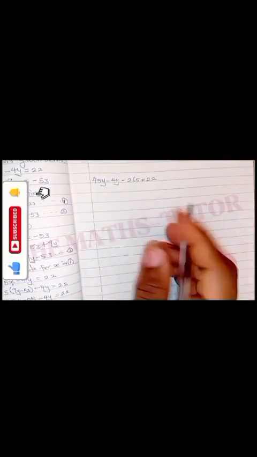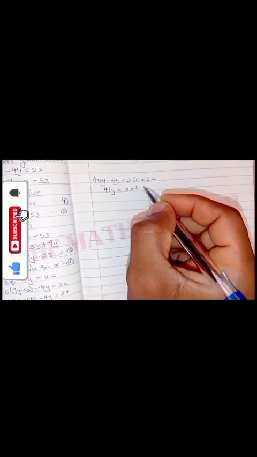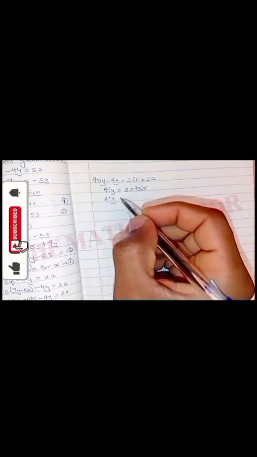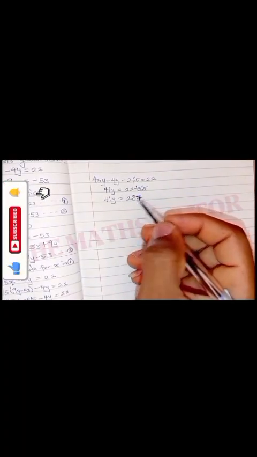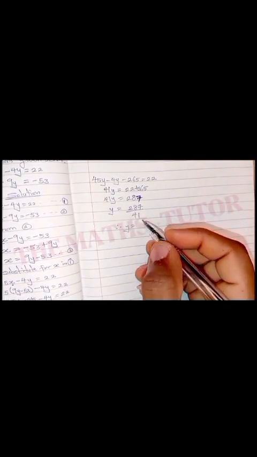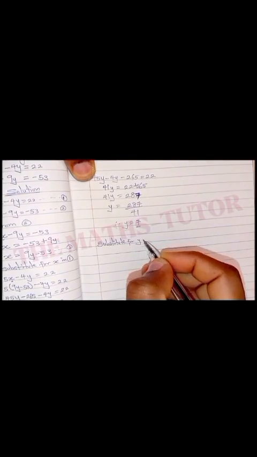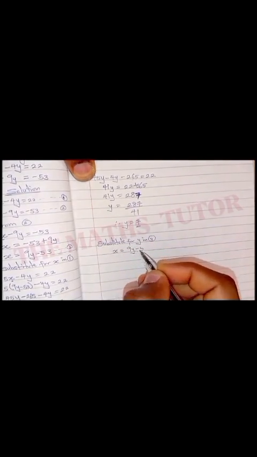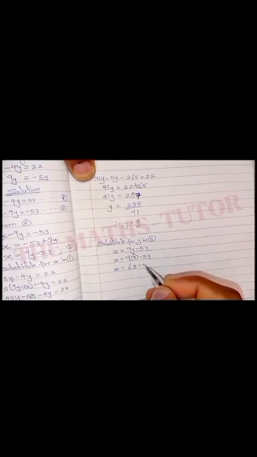So substituting back into equation 1, everywhere we can see x. This gives us a linear equation. Expanding the bracket, we get 45y minus 4y equals to, and then minus 265 equals to 22. So if I collect like terms, I will discover that I get 41y equals to 287. So y is going to give me 287 divided by 41, and y is going to give me nothing less than 7. So the next thing to do is to go and substitute for the value of y in the equation of x, which is 9y minus 53.